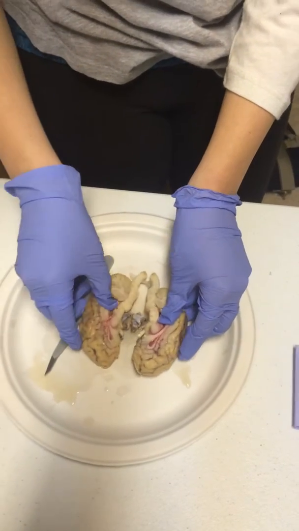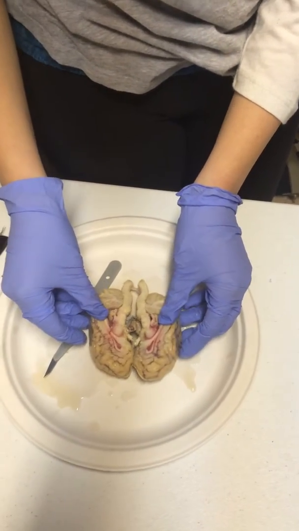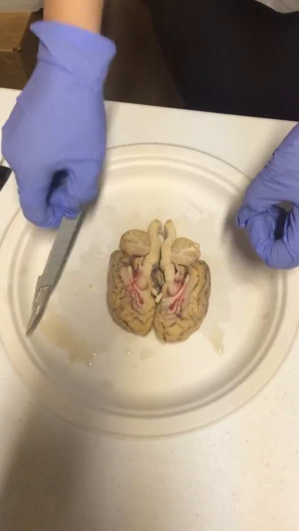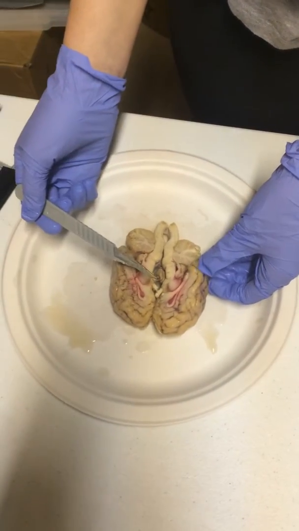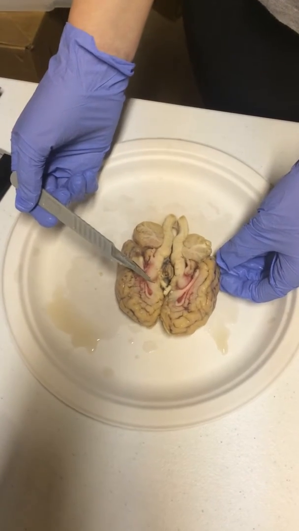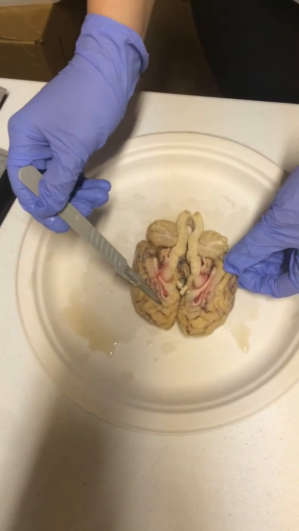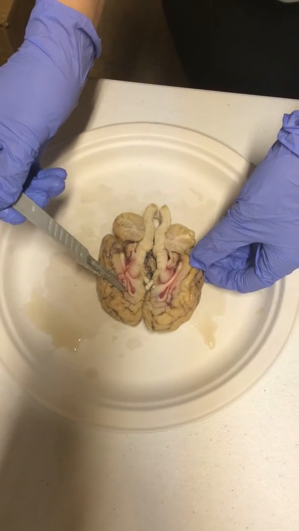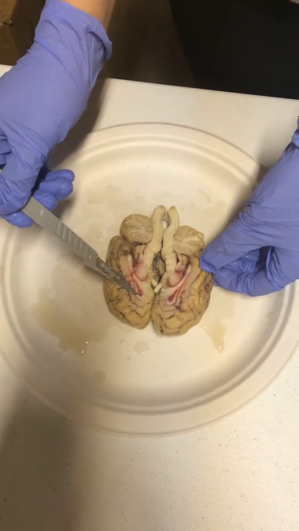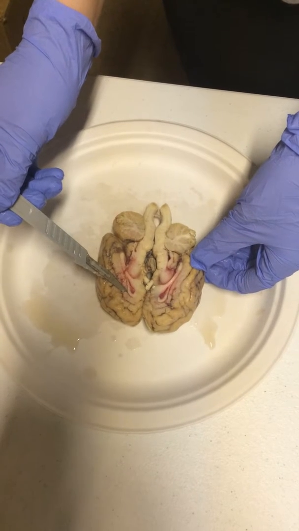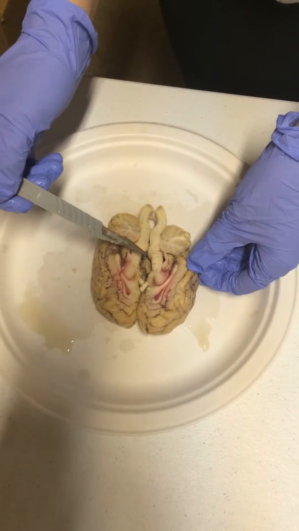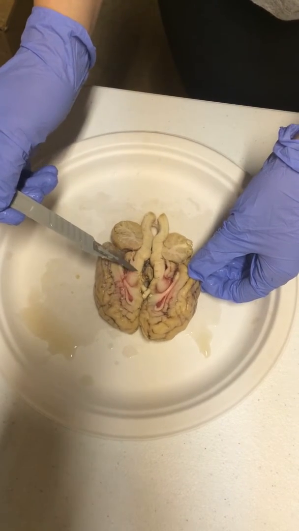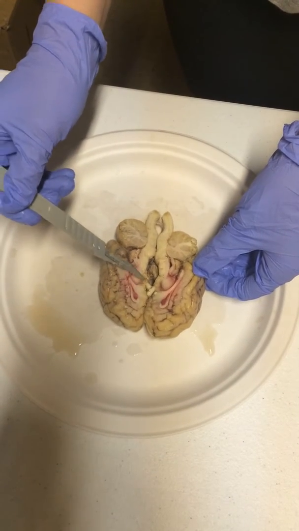Alright, so as we've opened this up right here, we can see many of the different parts of the sagittal section of your brain. So what we're going to have here is your corpus callosum, which is right over here. Then next we're going to have the fornix, which is this little piece right here. We are also going to have the pineal gland. And this right here is all going to be the midbrain.